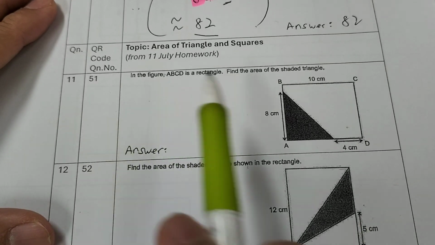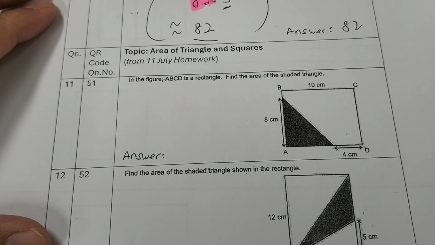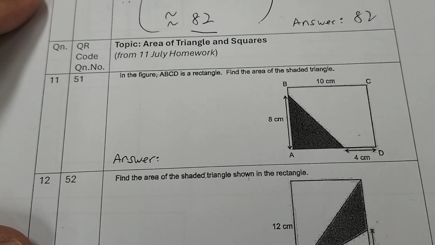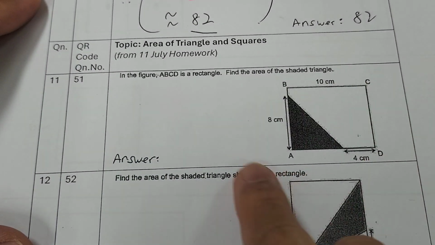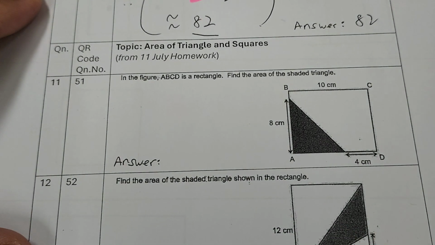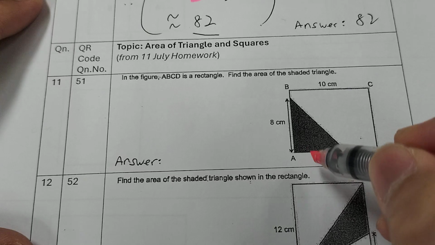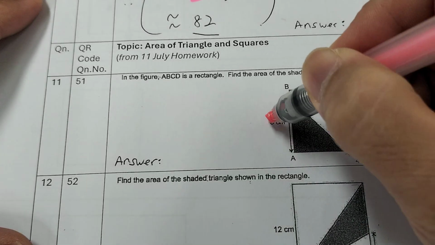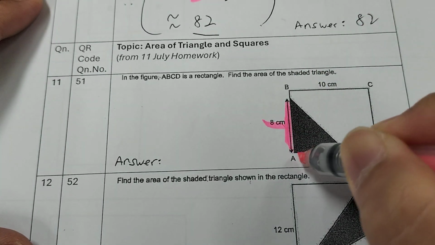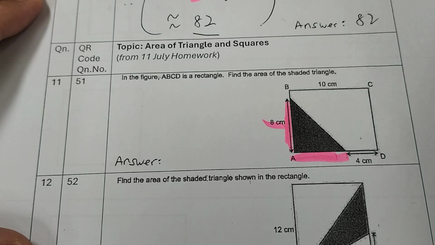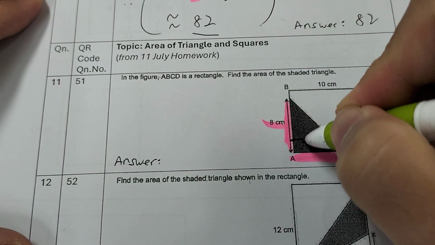Now next, in this figure, this is a rectangle. Find the area of the shaded triangle. Therefore, you will need to know what is the height. Height has been given. You need to know the base. The height and base touch at right angle. And where's the right angle? This is the right angle.